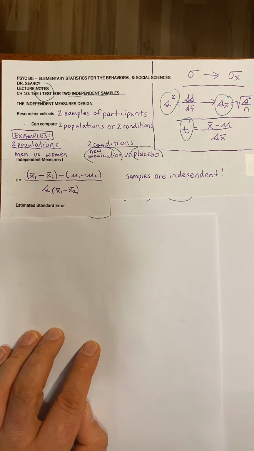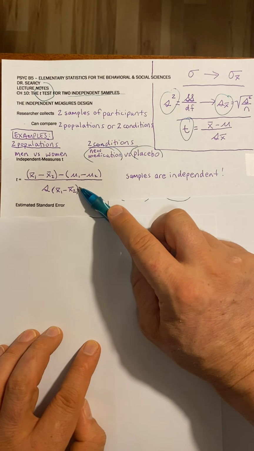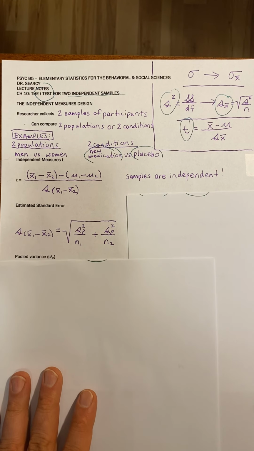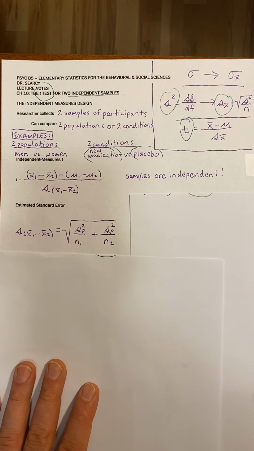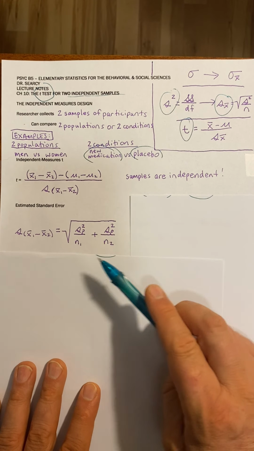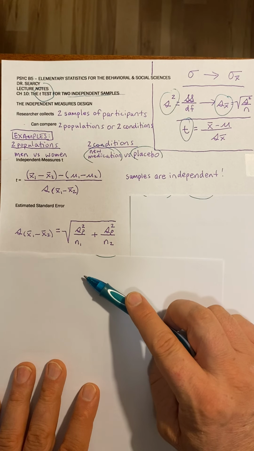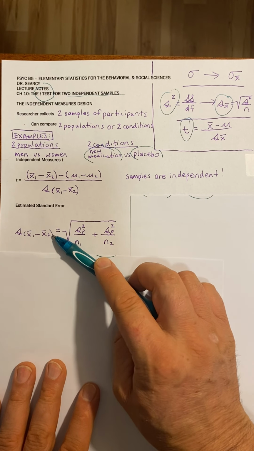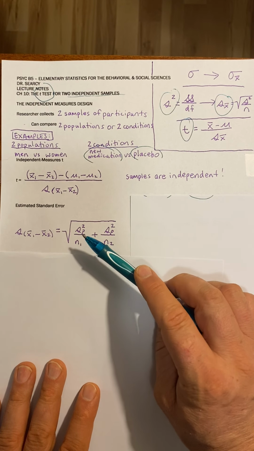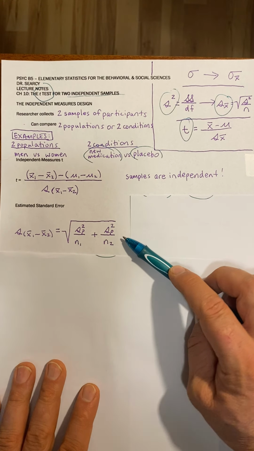Okay, so how do you get this estimated standard error? Basically, the way that you get it is with this new equation. What is this new equation? Let me go ahead and describe the whole equation first. Right, we're seeing that it's a square root equation, and underneath the square root you're adding one fraction to another fraction.